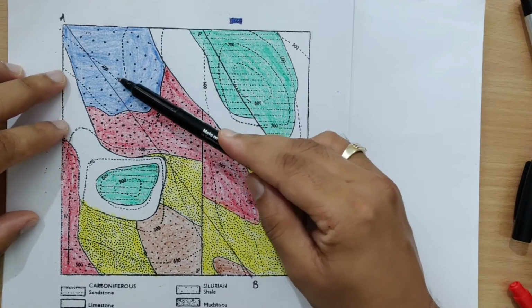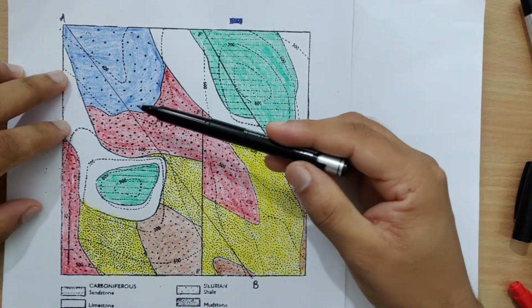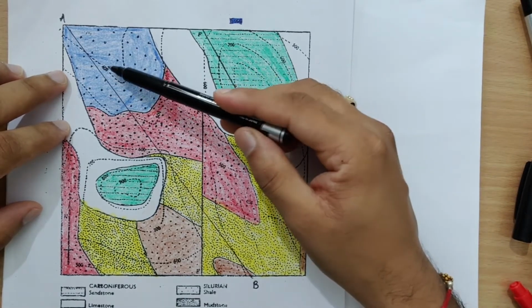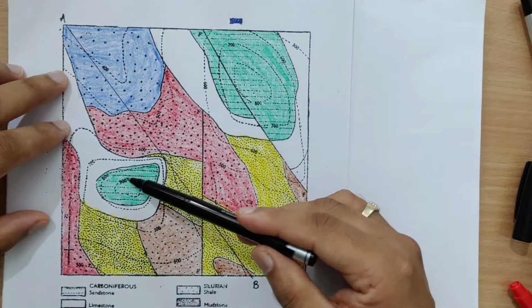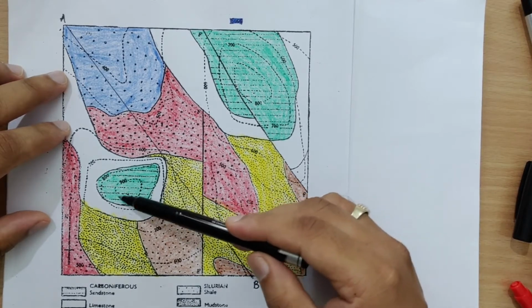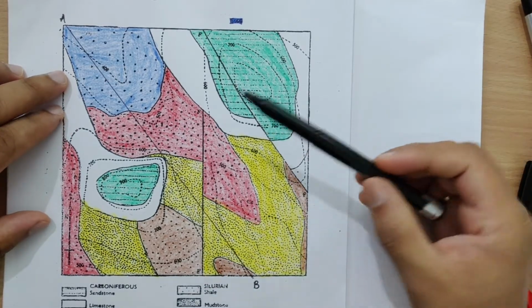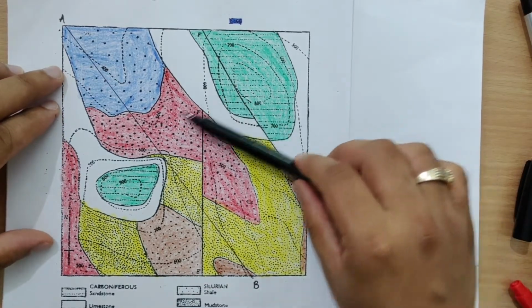So the minimum elevation of this area is more than 300 feet but less than 400 feet, and the maximum elevation of the area is over here, that is more than 900 feet but less than 1000 feet. So this was about the topography.